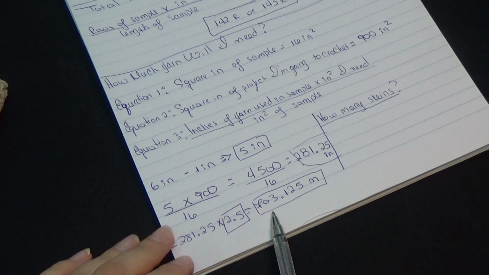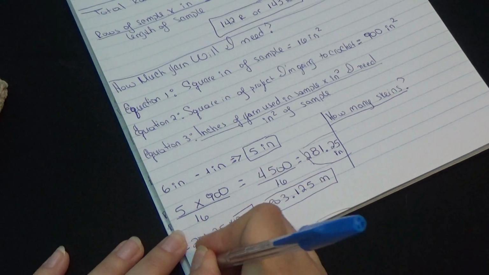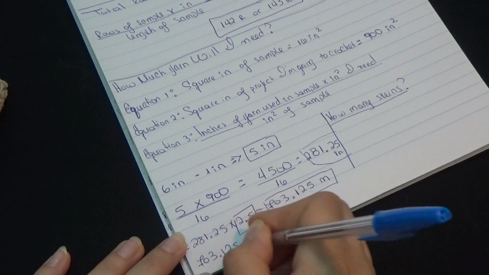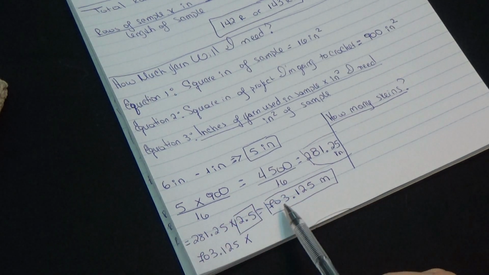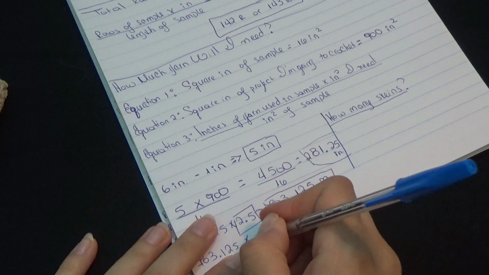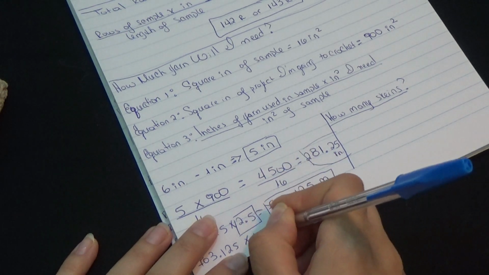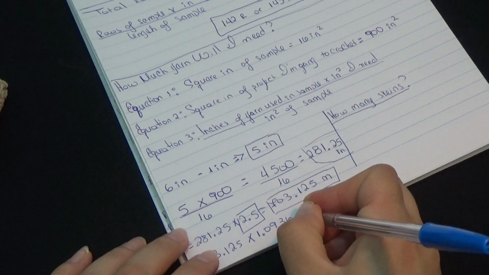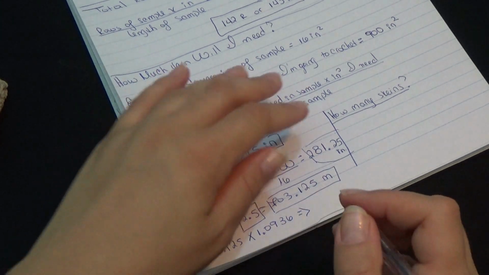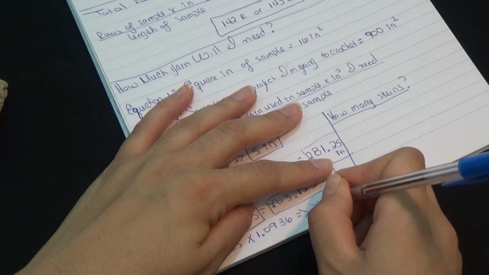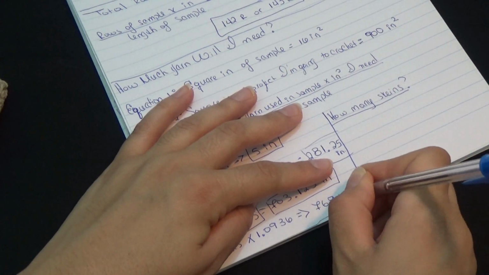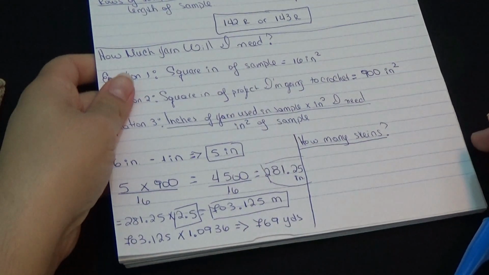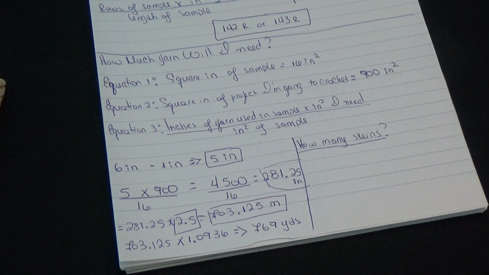I take this number, 703.125, and 1 meter equals 1.0936 yards, and the result is 769 yards of yarn that we're going to need to crochet.